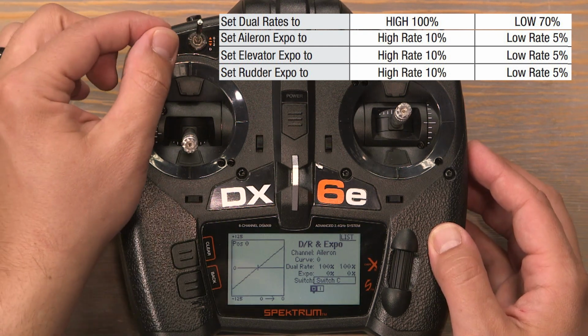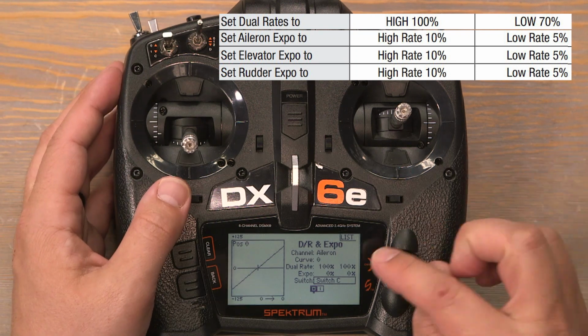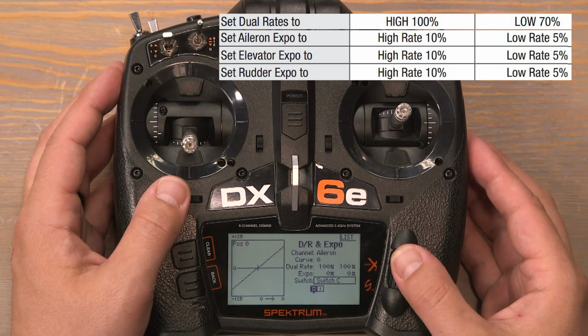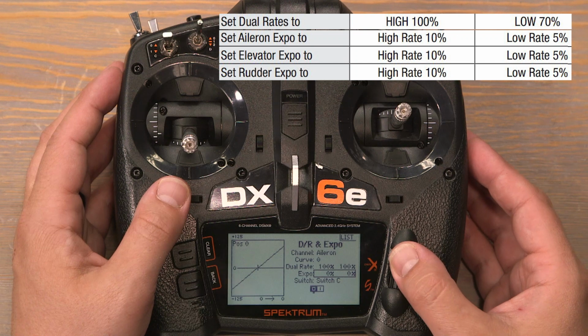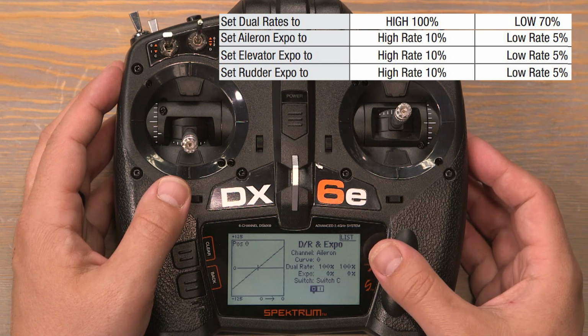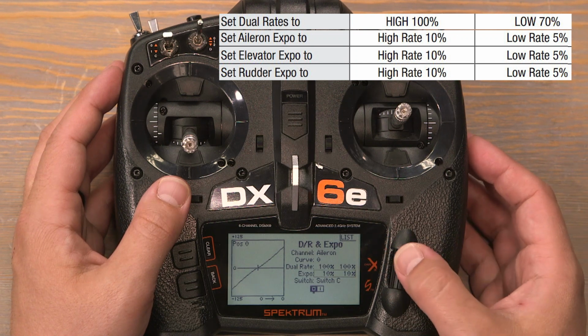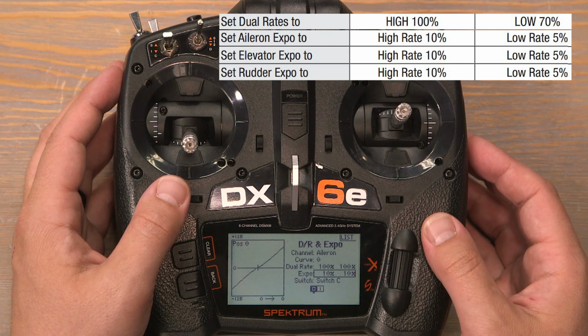The 0 position will be our high rates, so we'll leave the dual rates at 100%, but add an Expo of 10%. So click on the zeros next to Expo and bump them up to 10%. And click to lock them in.